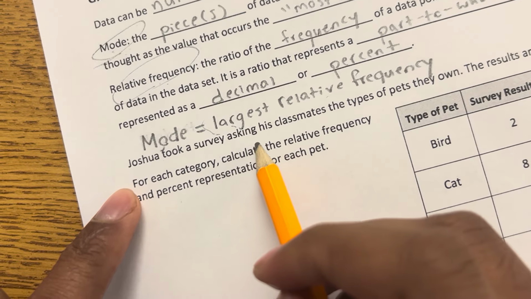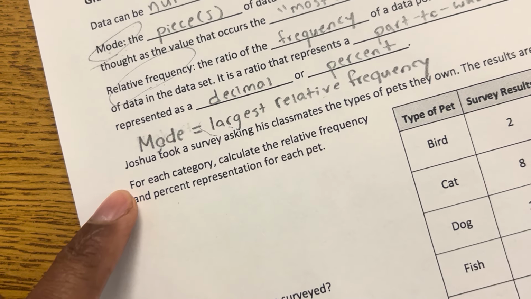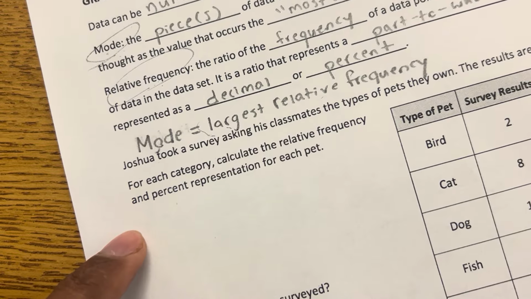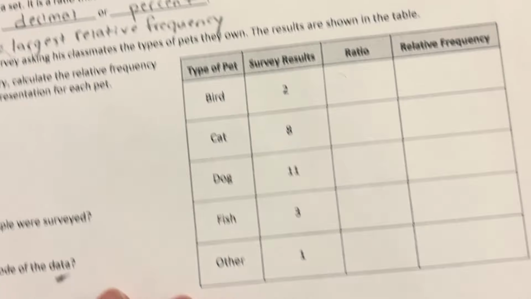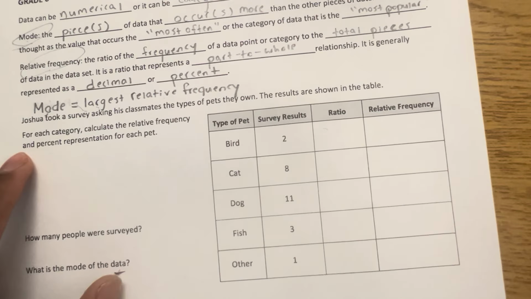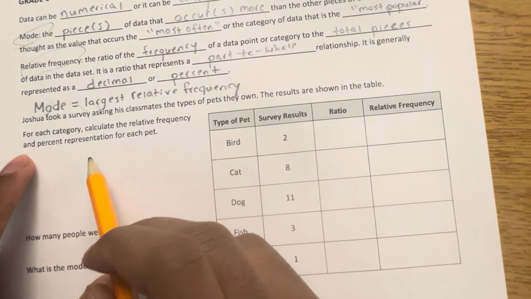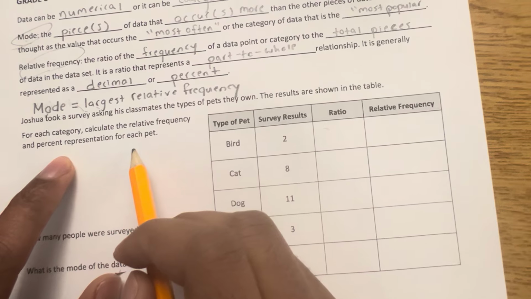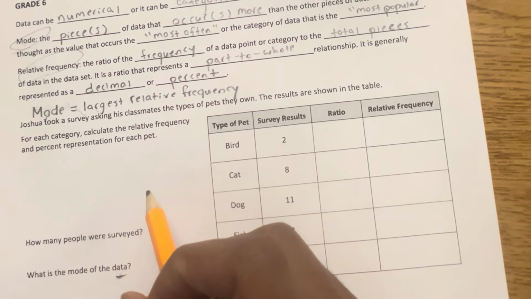Joshua took a survey asking his classmates the types of pets they own. The results are shown in the table. For each category, calculate the relative frequency and percent representation for each pet.